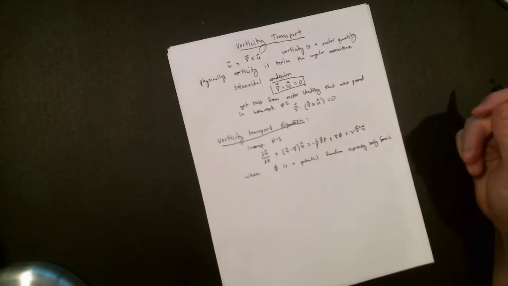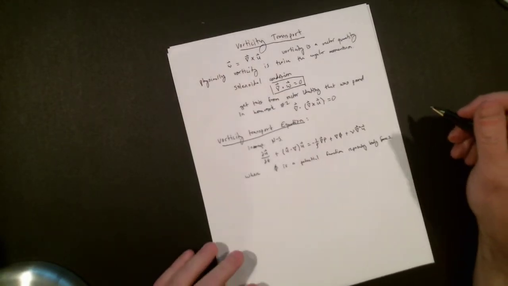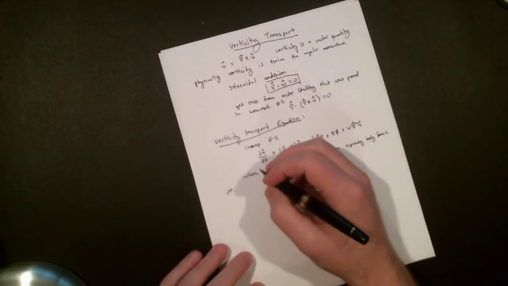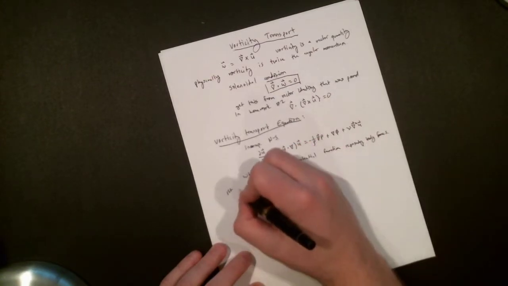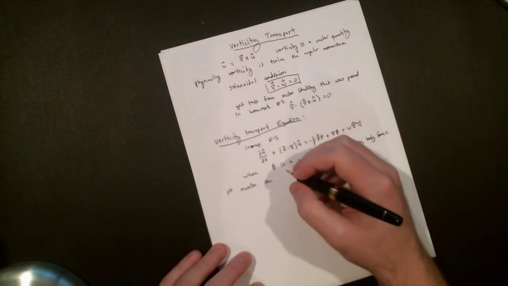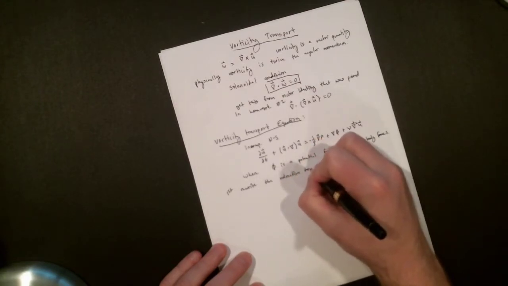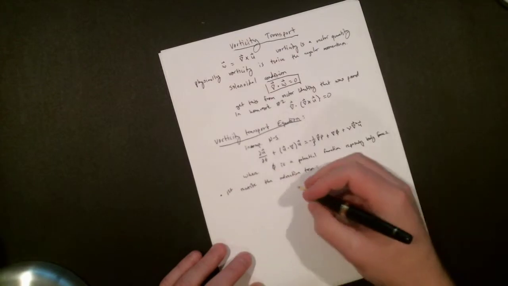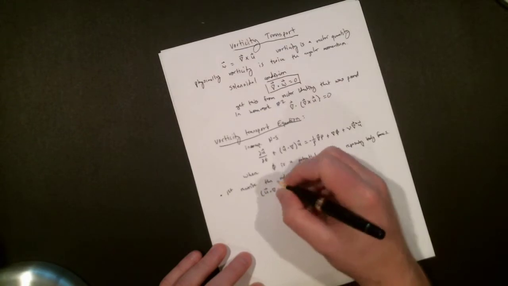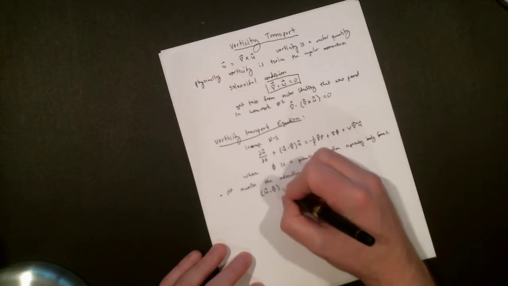Now, before we work with our definition of vorticity, let's rewrite some of these terms, starting with the advection term, which is just u dot del u.